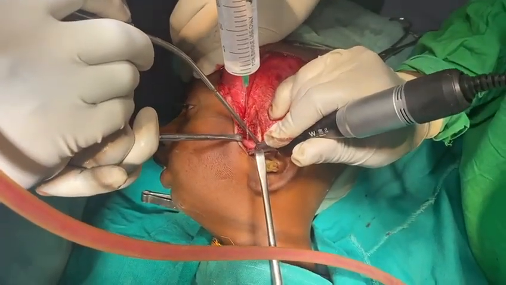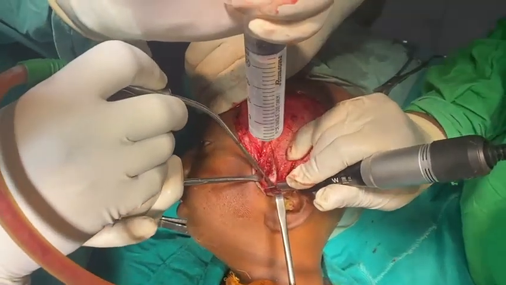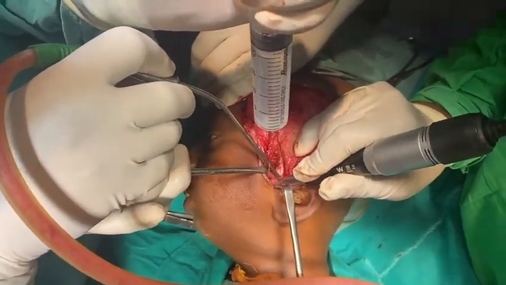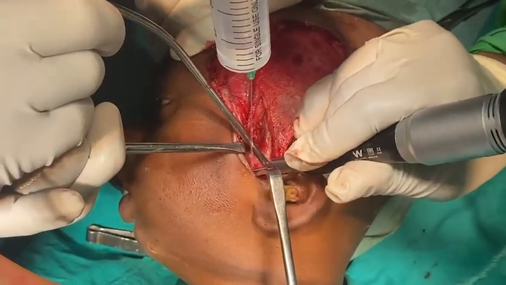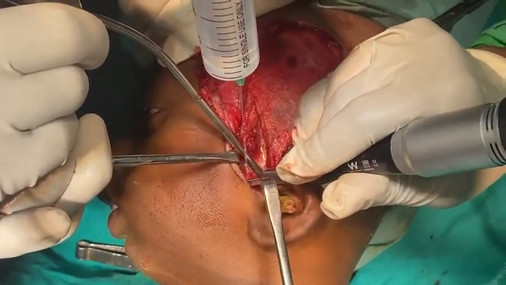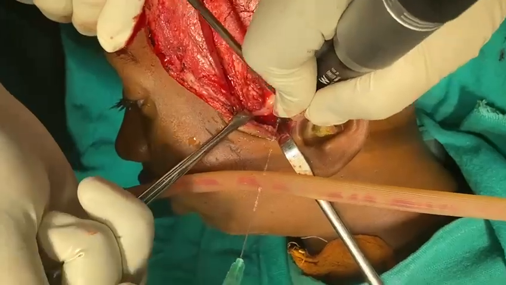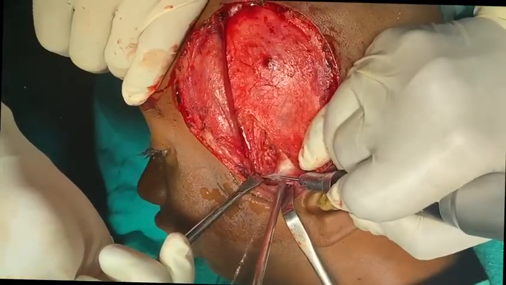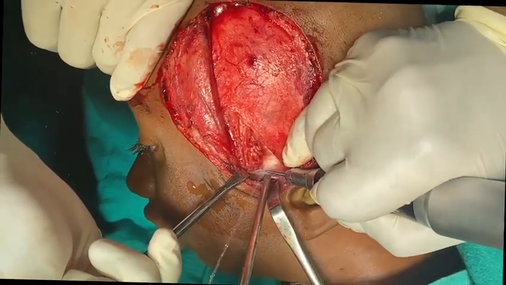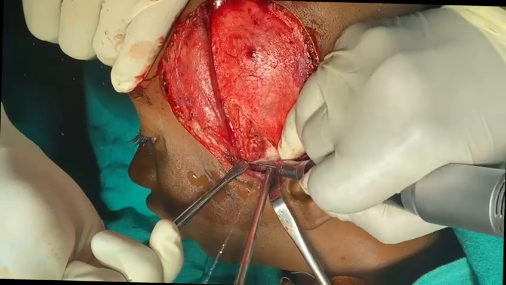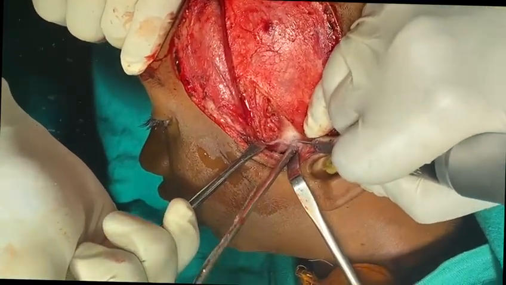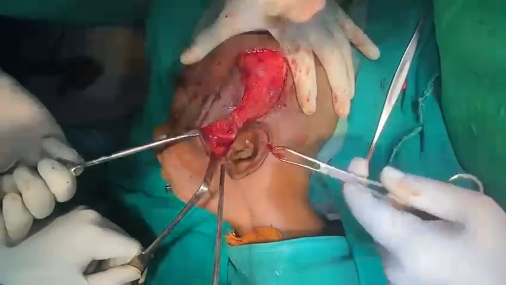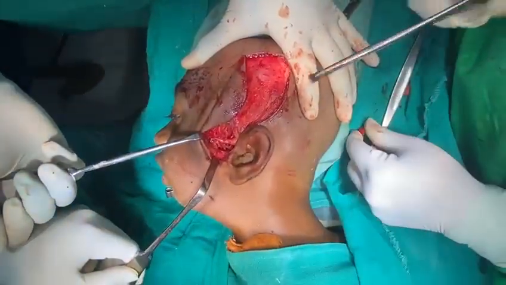Subsequent to the dissection, two parallel osteotomy cuts are performed to facilitate removal of the ankylosed mass. The ankylotic mass is then gradually excised.